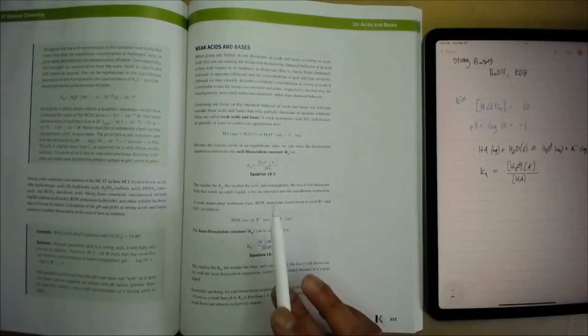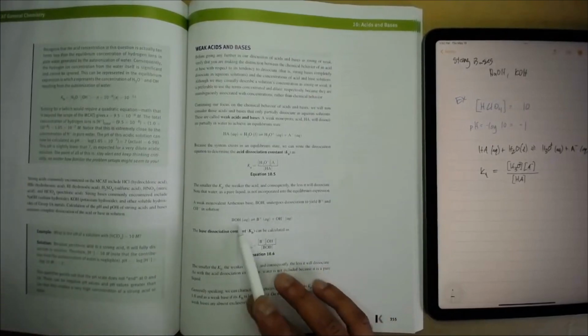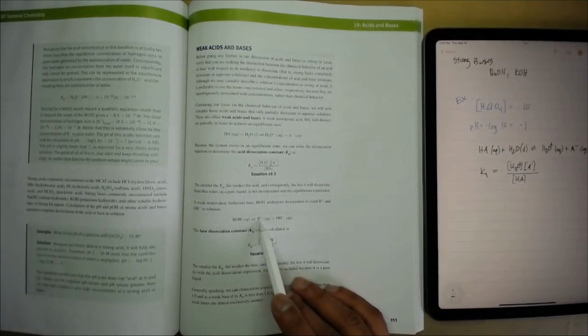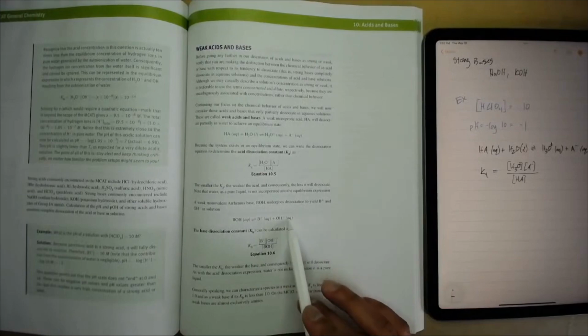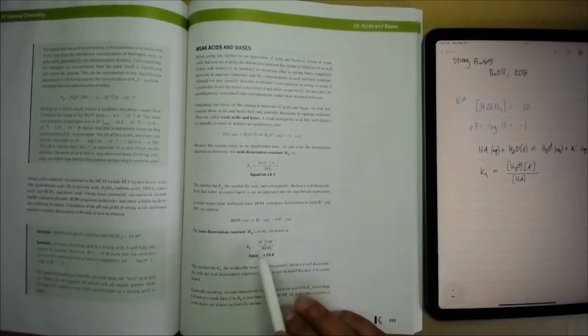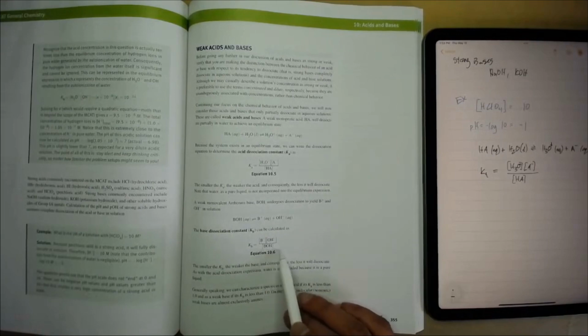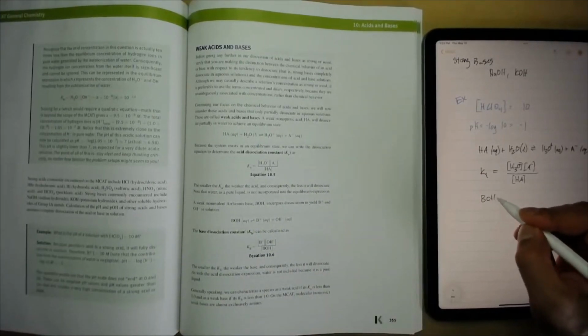This is just a base, B and OH. The base dissociation constant Kb can be calculated as Kb equals B plus OH minus over BOH. So let's write this other half as well.